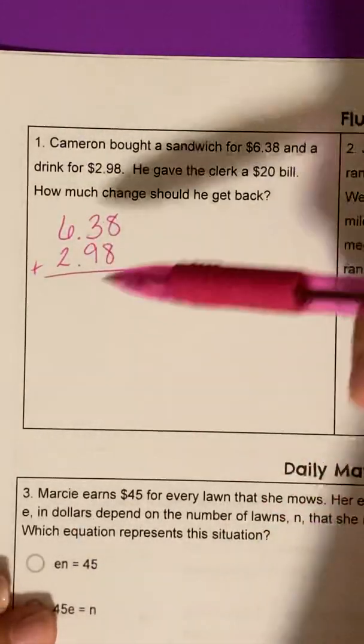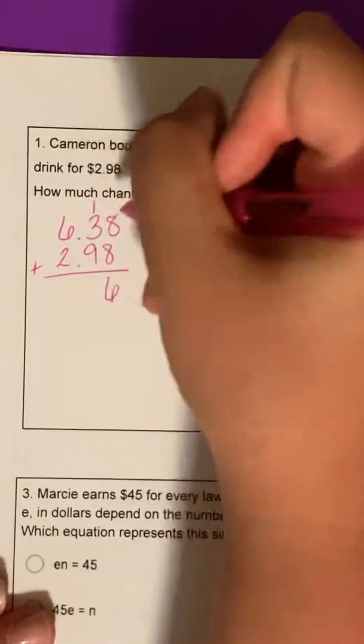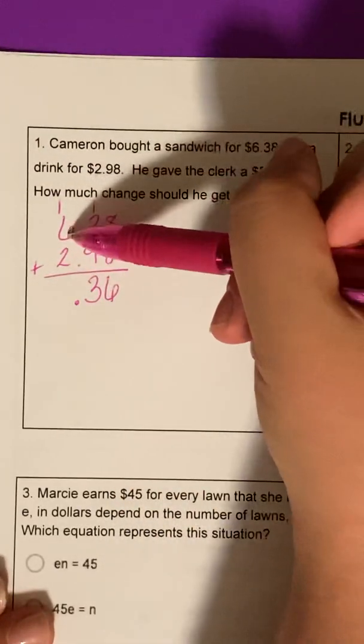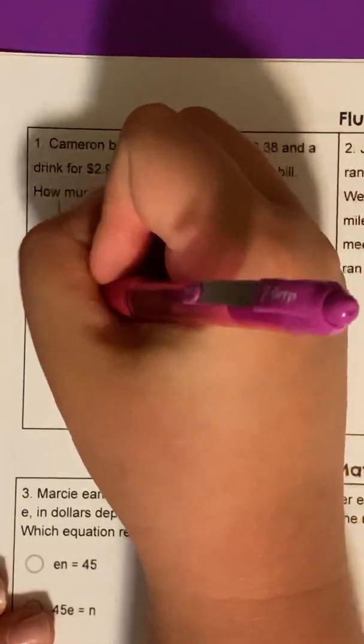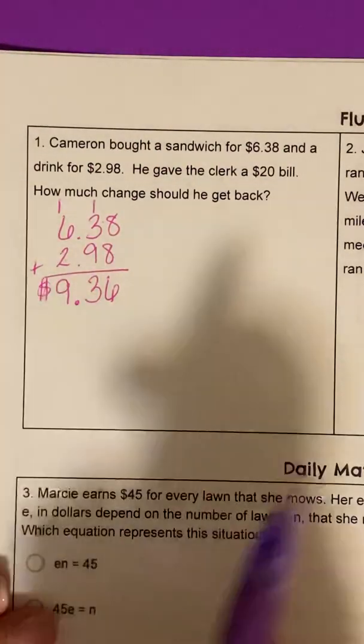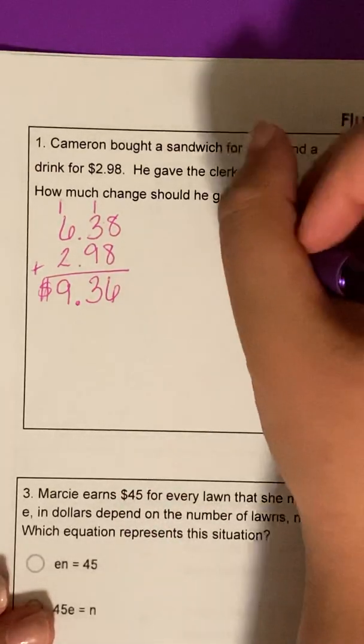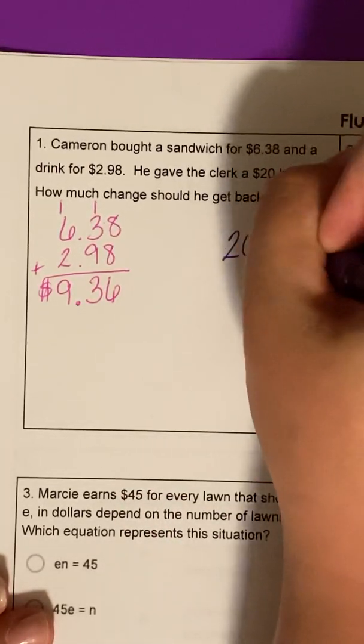$2.98. When we have 8 plus 8 is going to be 16, 9, 10, 11, 12, 13. Drop that decimal, 6, 7, 8, 9. So $9.36 was the cost of his total meal. He's going to pay the clerk $20. So a $20 bill. So he's going to pay $20.